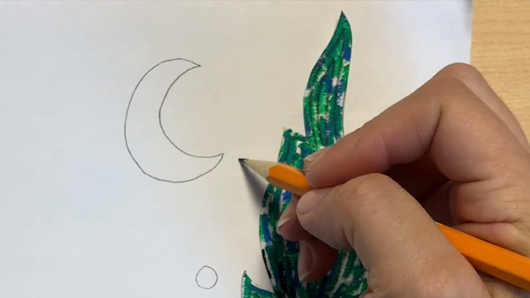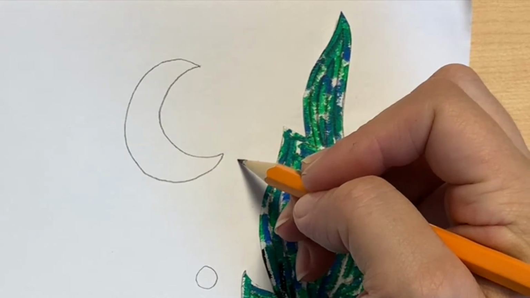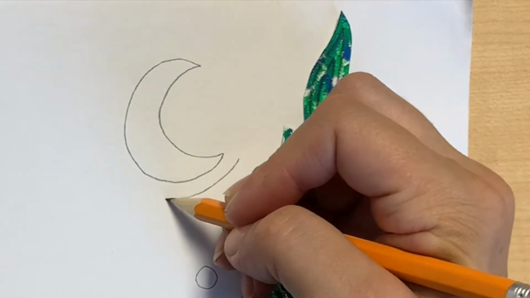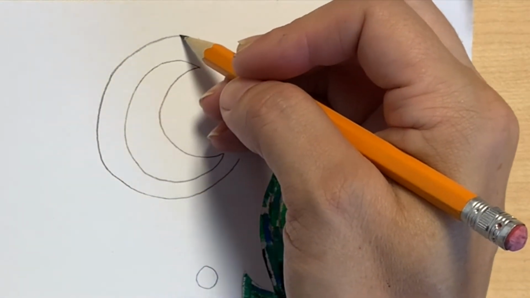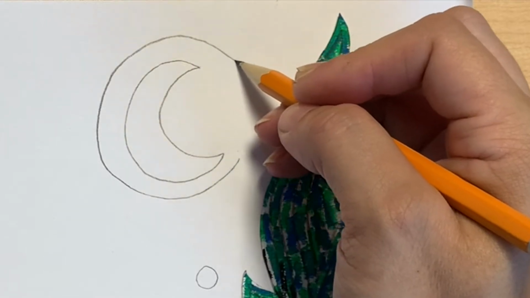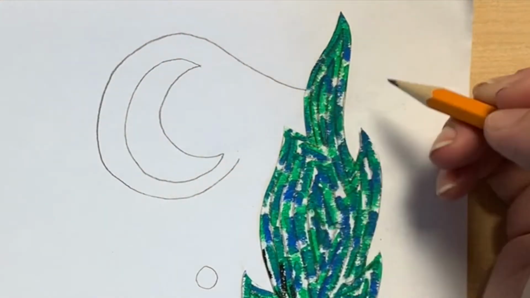Now it's time to move on to the curved lines. Begin at the corner of your moon or at any point on your sun. And you'll draw a line that curves around, and then instead of continuing to go in a circle, it's going to straighten out a little bit and go to the edge of the page.